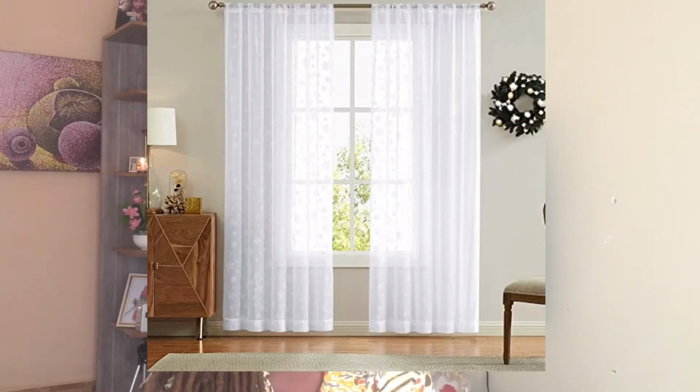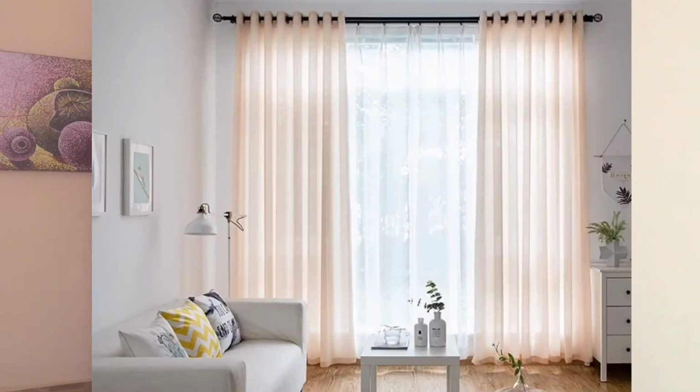The floating is when you leave 1 inch between the curtain and the floor. You leave that little space, the 1 inch. That is the floating way of hanging curtains. And then the third one is the pedal way of hanging curtains.